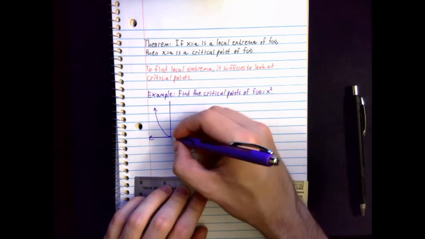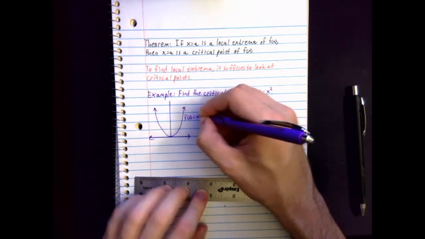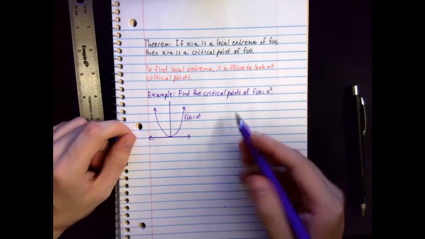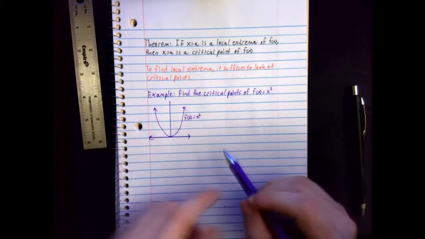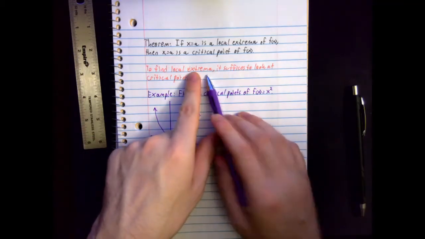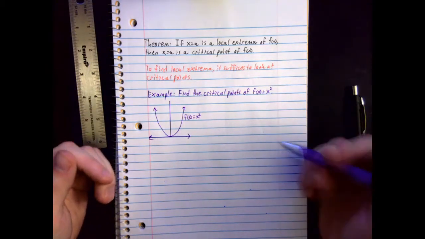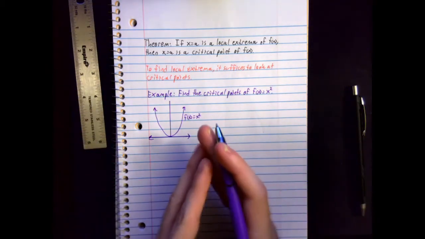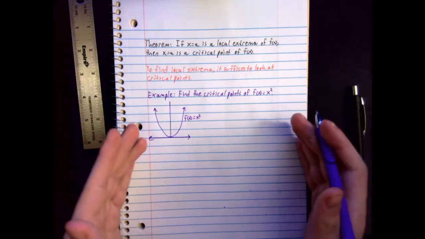So we know that x squared looks something like this. And what I want to do is find the critical points of this, and those will tell me all of the possible places where I can have a local extrema. Right? Local extrema can only occur at critical points, and so if I find all the critical points, then I've found all of the possible places where I can have a local extrema.